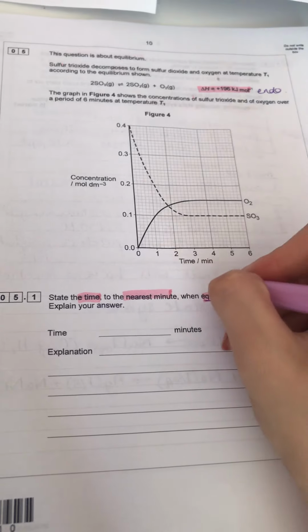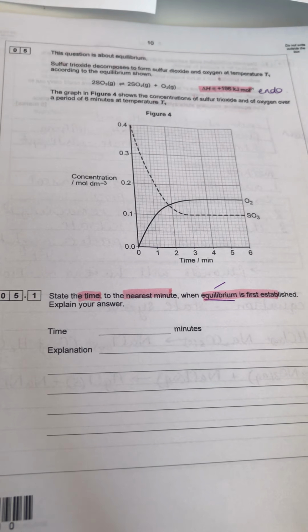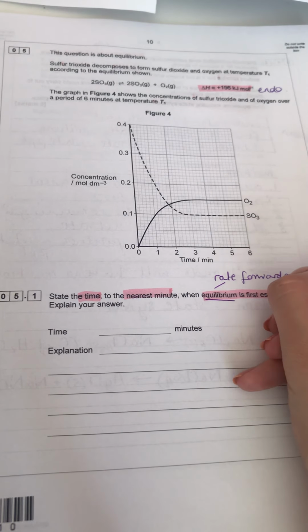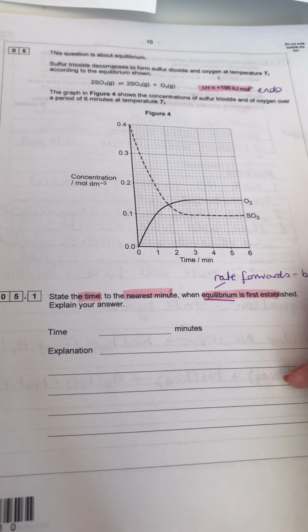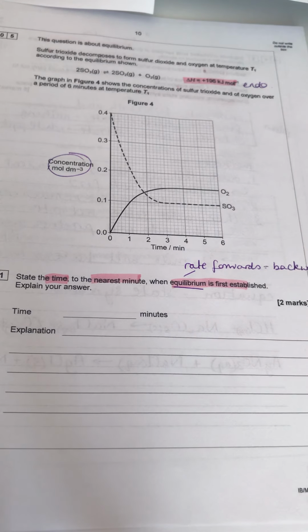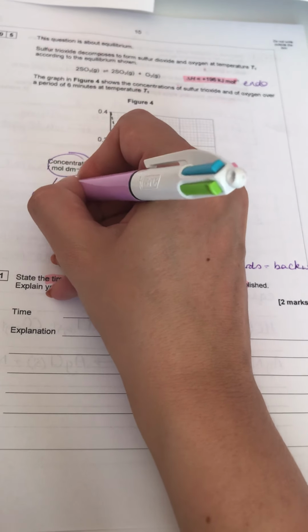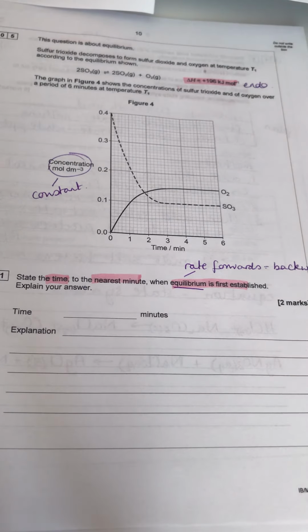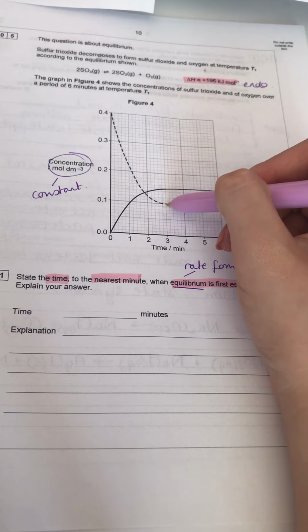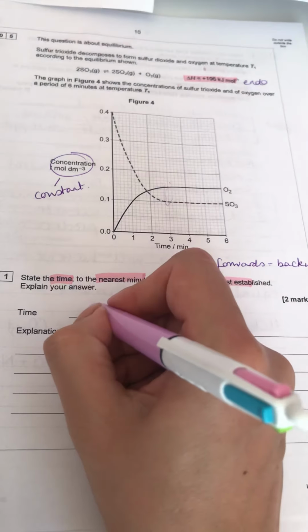Now, my initial thought is then, what do we mean by equilibrium? Well, it tells us that the rate of the forwards reaction is equal to that of the backwards reaction. Now, our graph actually shows the changes in concentration. So the implication of the rate being the same would be that the concentrations would appear constant. So looking at our graph, we're looking for points where the concentration of O2 and the concentration of SO3 appear to be constant. So if I look, I can see my lines become parallel around here, which is closest to 3 minutes.